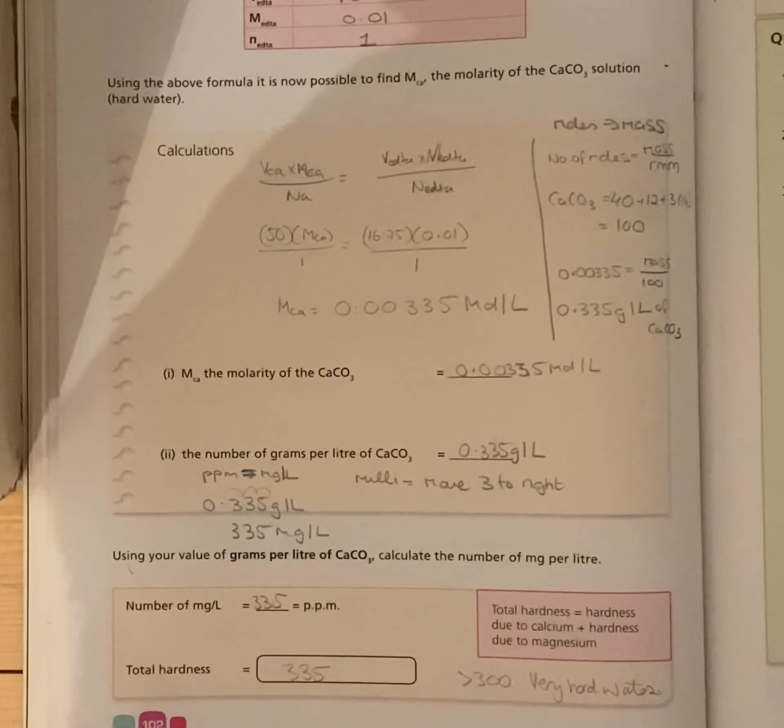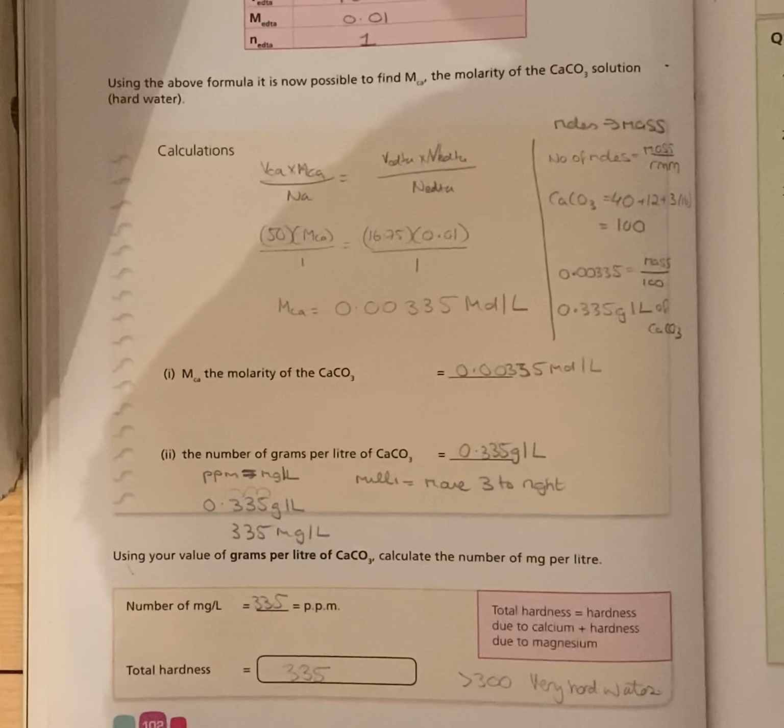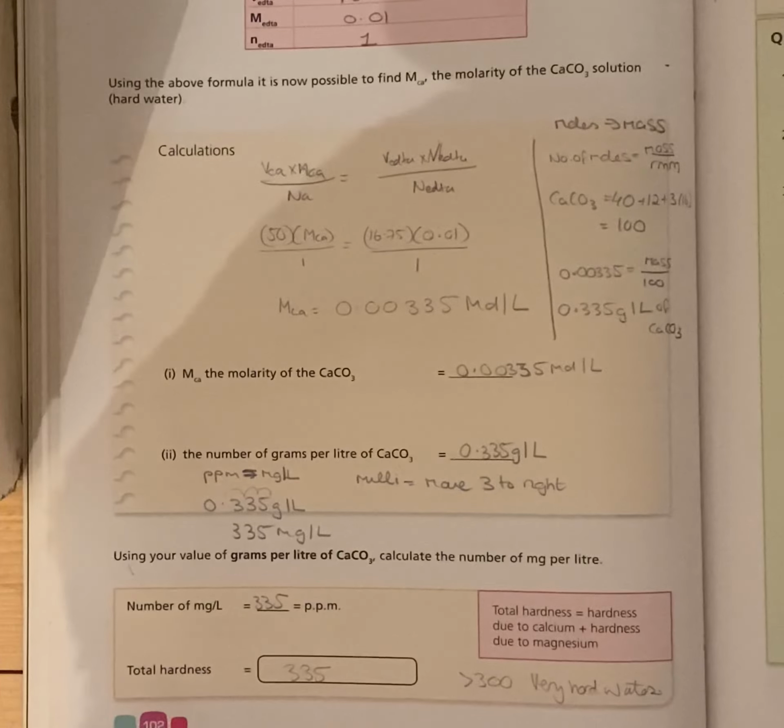If you look in your book, there's a scale for what level of hardness links with what parts per million of the ions. And if it's greater than 300, it is very hard water. So my sample is very hard, and that can be your observation or conclusion as well.